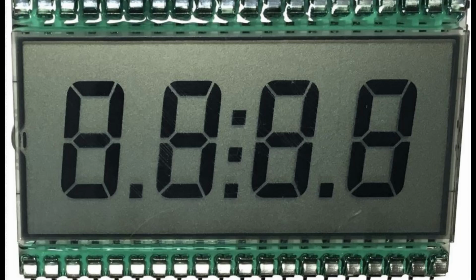A liquid crystal display, LCD, is a flat panel display or other electronically modulated optical device that uses the light modulating properties of liquid crystals combined with polarizers to display information. Liquid crystals do not emit light directly but instead use a backlight or reflector to produce images in color or monochrome.